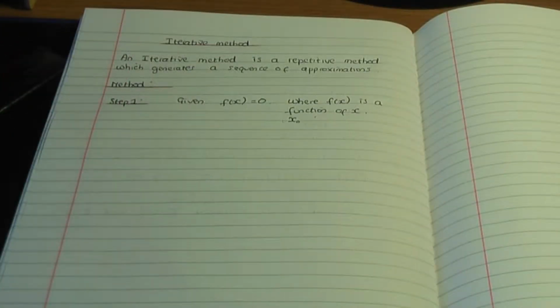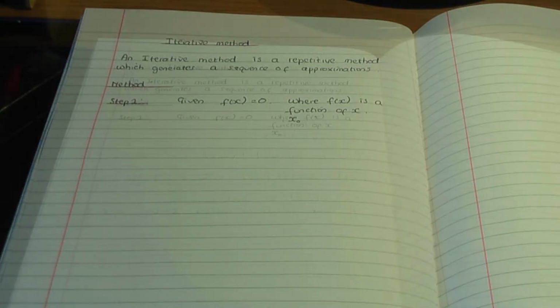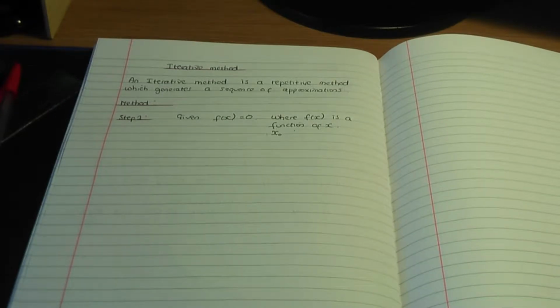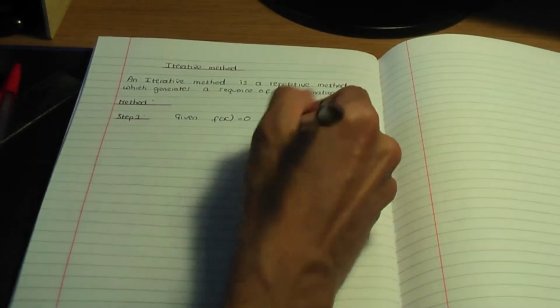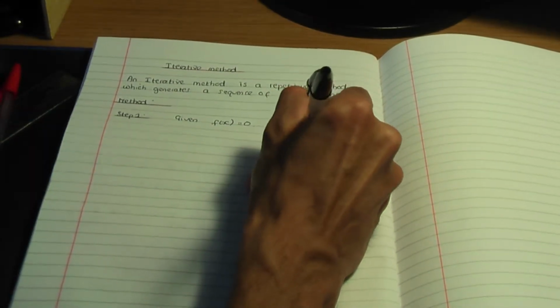This value may be given, or you may need to come up with an estimate yourself if you know where the root lies within a set interval. So this value may be given to you.